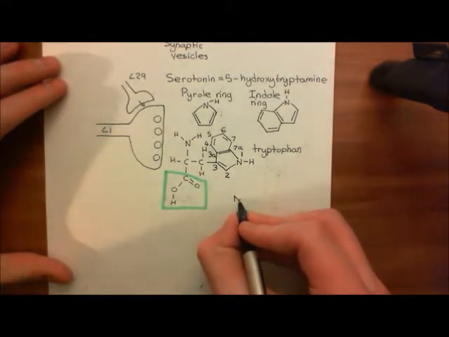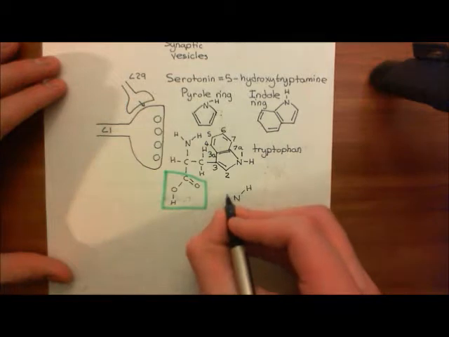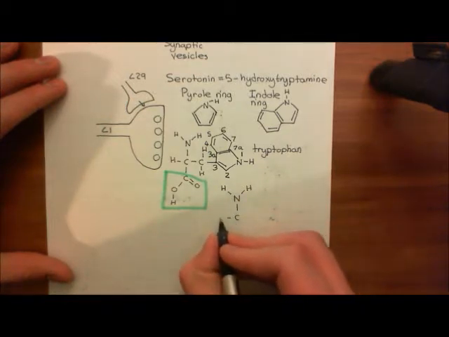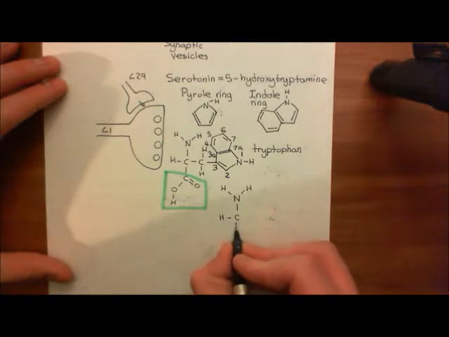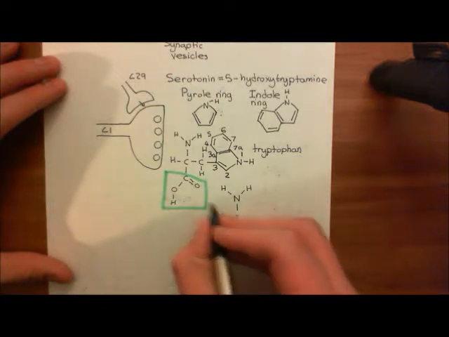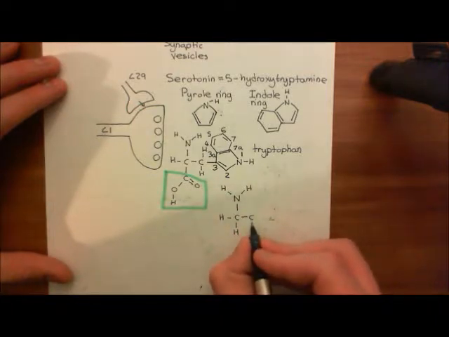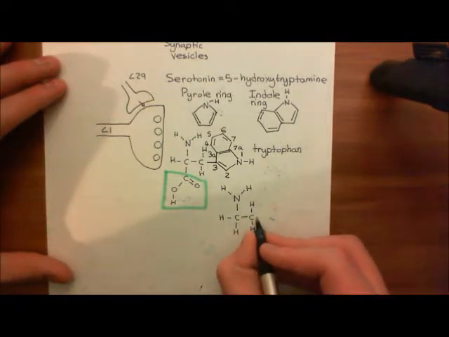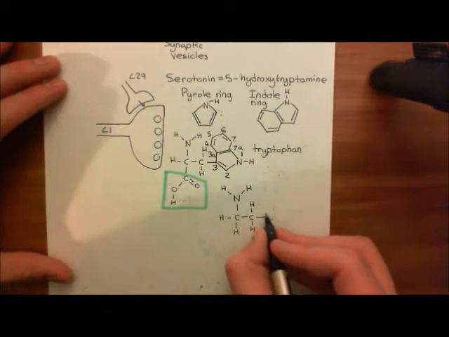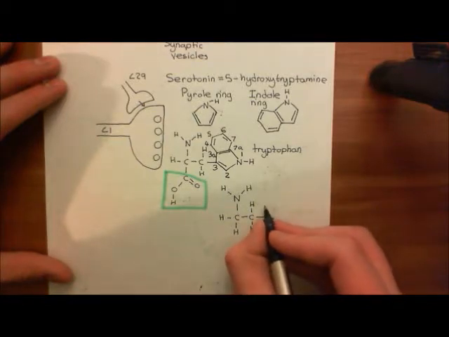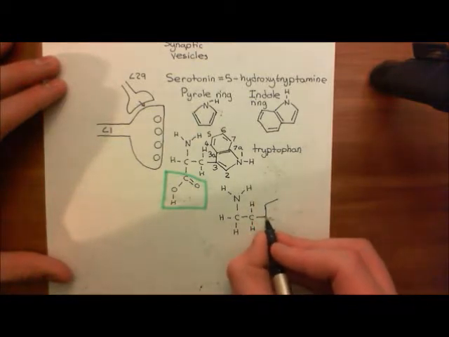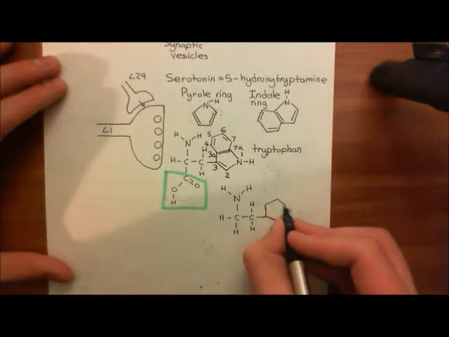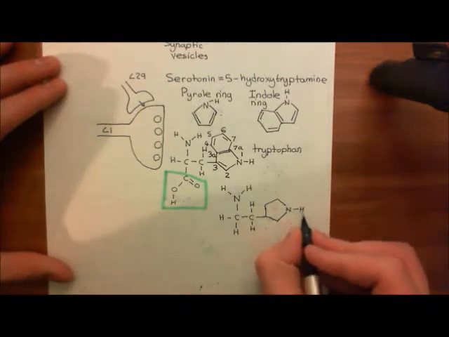Okay, so let's now draw out the structure then of 5-hydroxytryptamine. So here's the amino group, here's the alpha carbon. The alpha carbon now has a hydrogen coming off here to replace the carboxylic acid group. You then have this methylene group still, and then we have the indole ring, so I'll draw the indole ring here, okay, like so, which is this 5-membered pyrrole ring, then with the 6-membered benzene ring coming off the side.